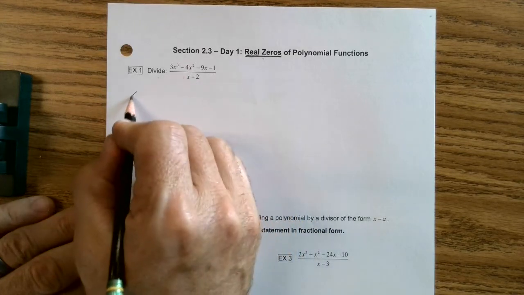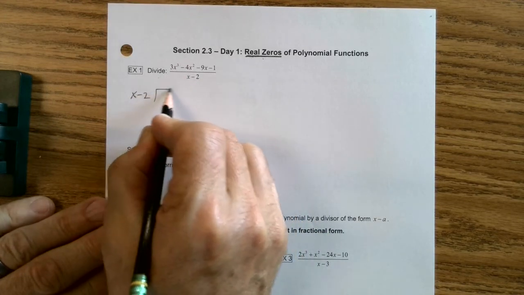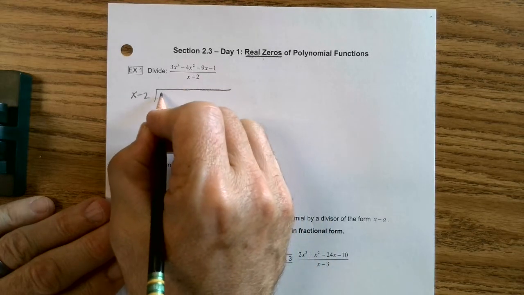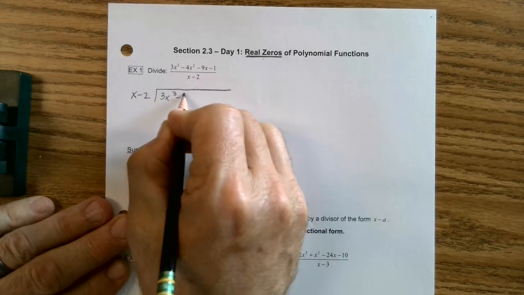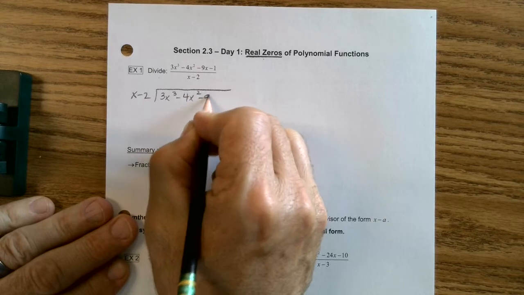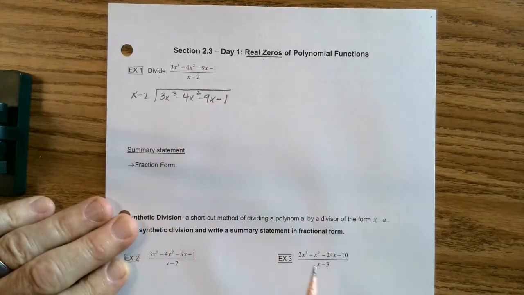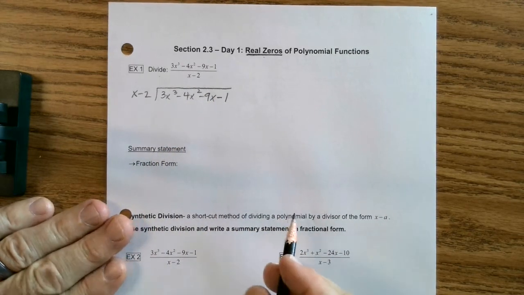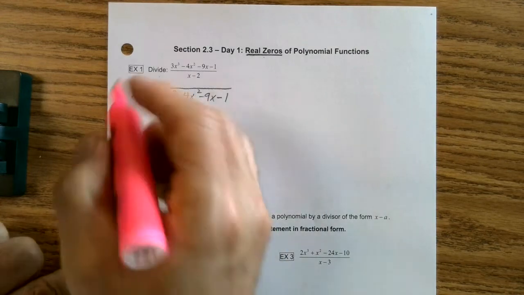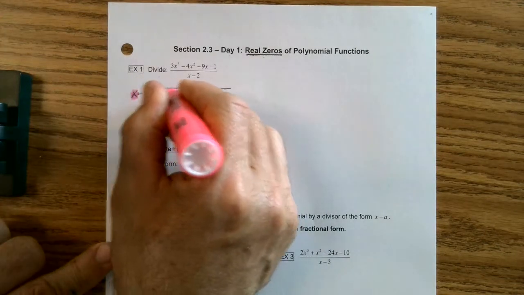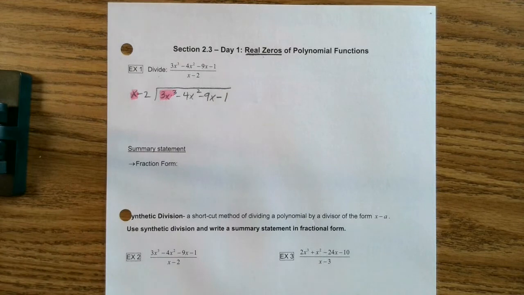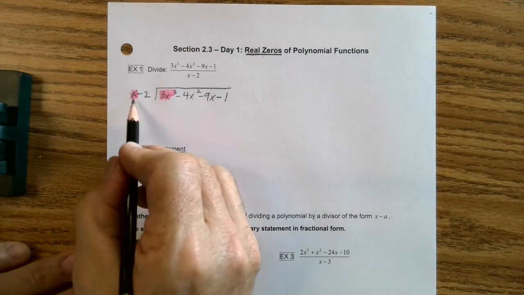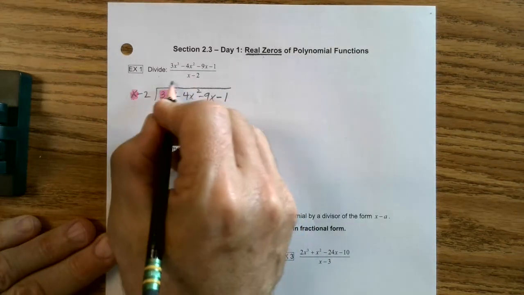Well, if you recall, there was a day where we used this strategy. It's called long division because it takes a long time. But it's not as bad as it looks. So the key to this is look at your first term here, and just let everything else kind of fall into place. So what times this gives me this?